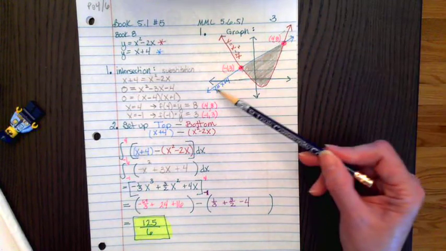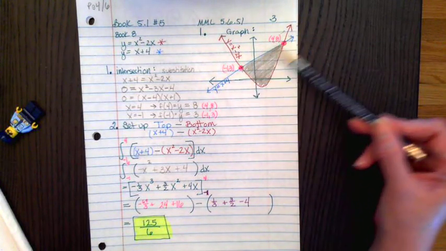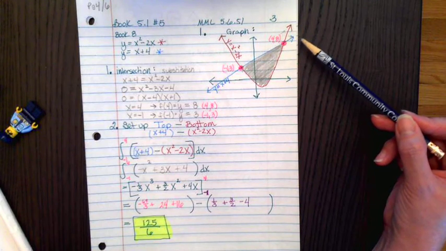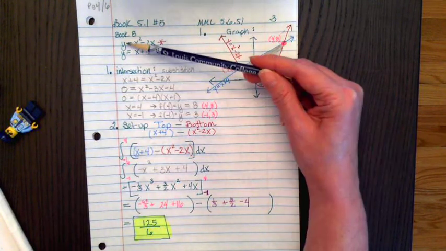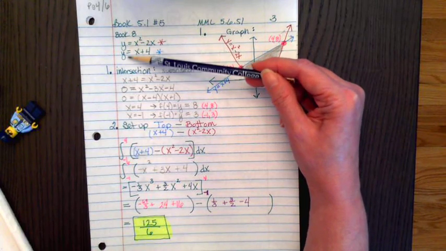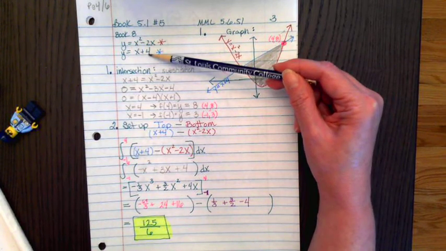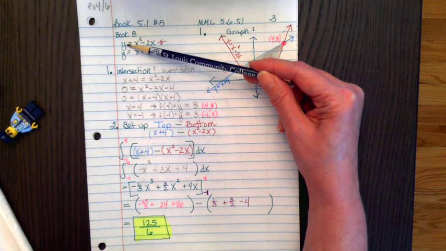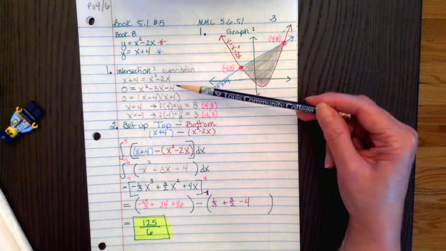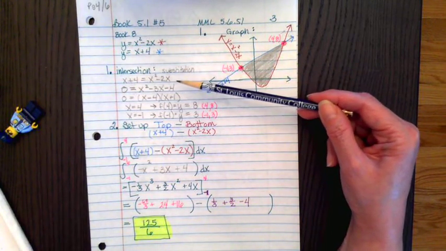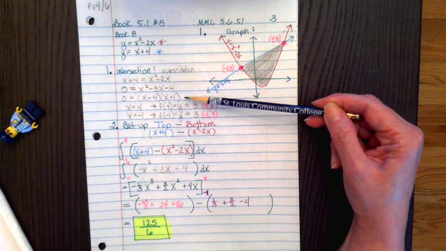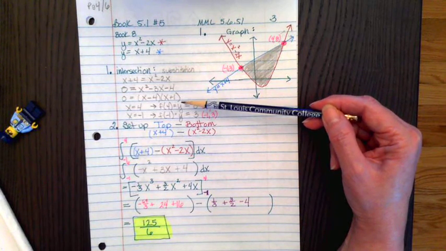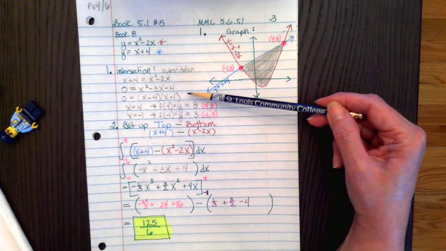Find the two intersection points. I did that with substitution. Since we have two y's, we could let x plus 4 substitute in for this y. So we get x plus 4 equals x squared minus 2x. Solve that quadratic equation by setting it to 0, factoring, and then set each factor, x minus 4 equal to 0 and x plus 1 equal to 0. So when we solve that, we get x equals 4, x equals negative 1.